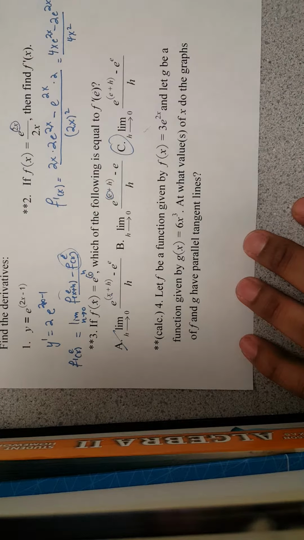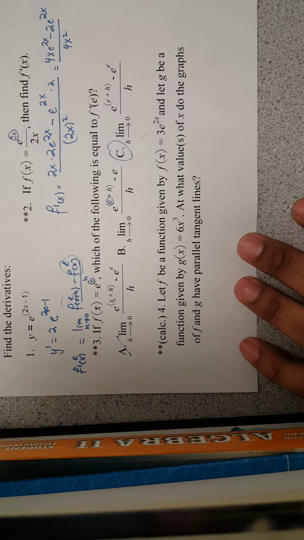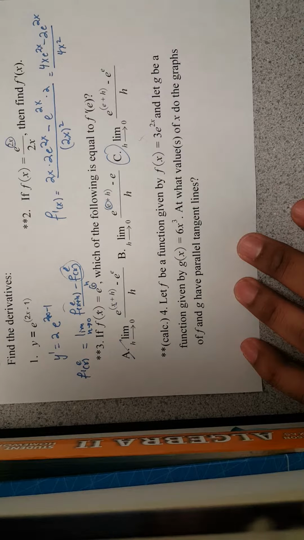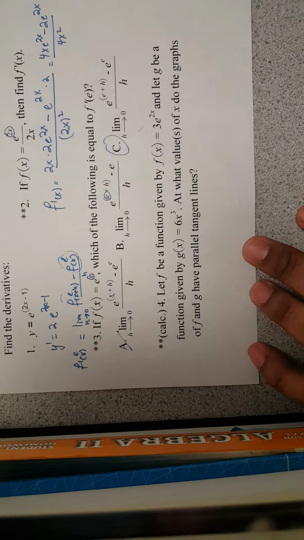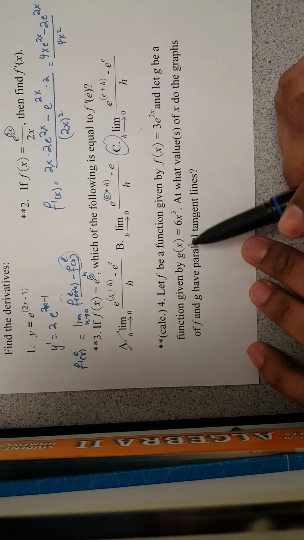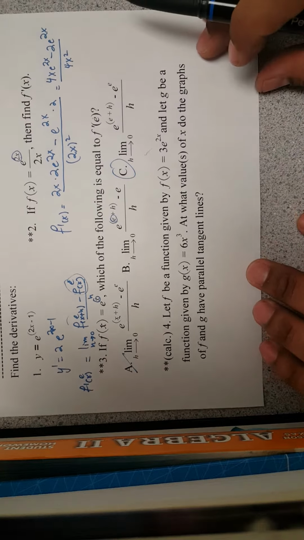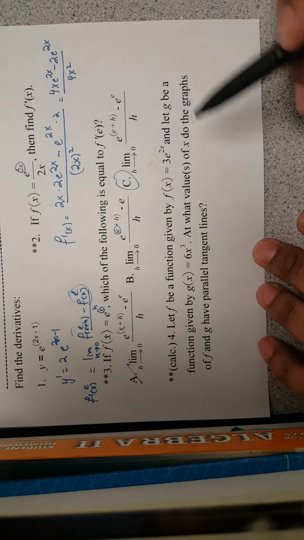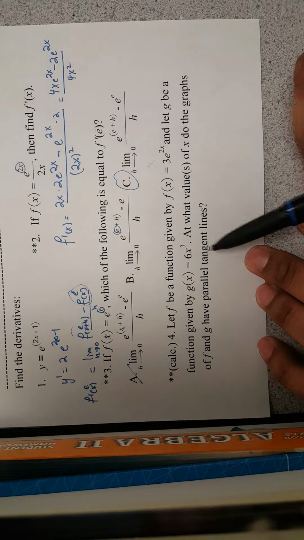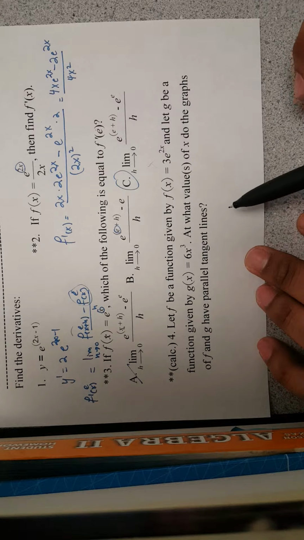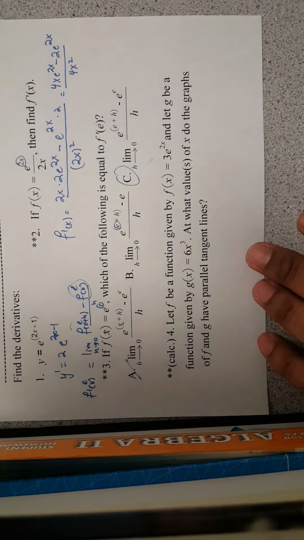Here's the next one, and it's going to require us to use the calculator. So I'm not going to go ahead and answer the whole question completely. It says let f be a function given by f of x is equal to 3e to the 2x, and let g be another function where it's going to be 6x to the third. At what values of x do the graphs of f and g have parallel tangents?